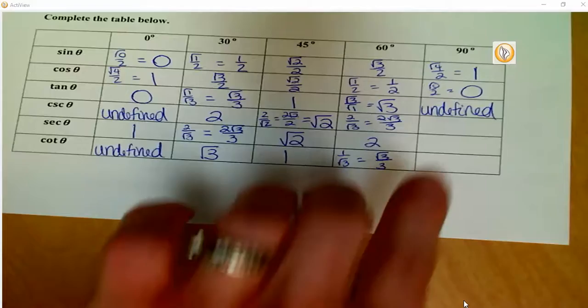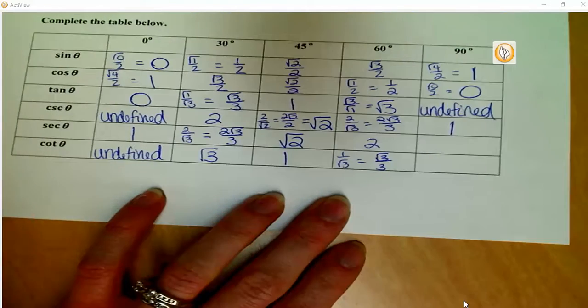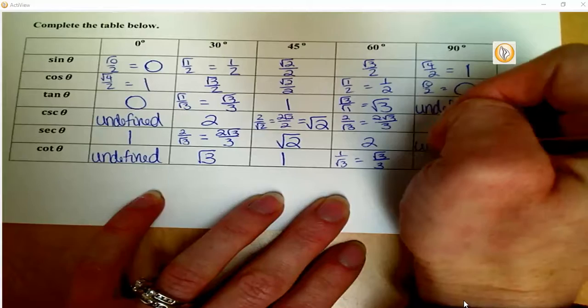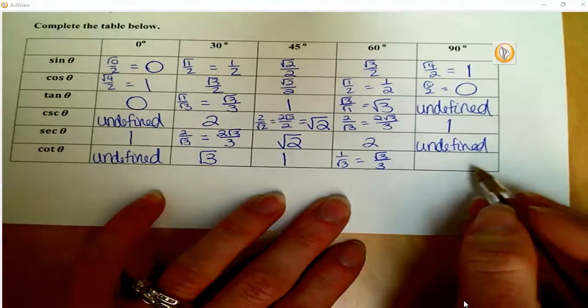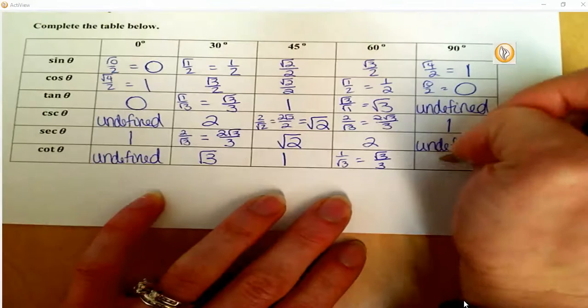Cosecant, reciprocal of sine, so the reciprocal of 1 is 1. Secant, reciprocal of 0 is undefined. And cotangent, what is the reciprocal of undefined? 0.